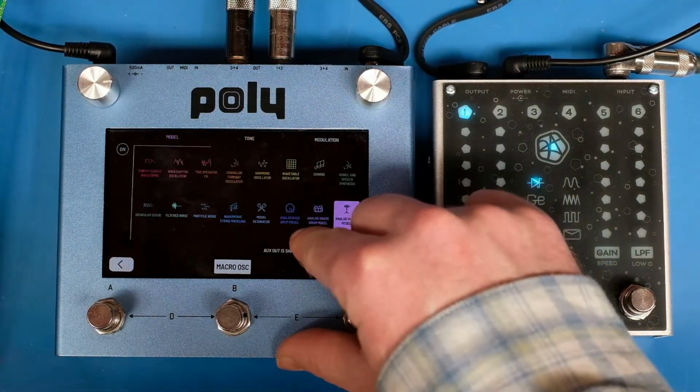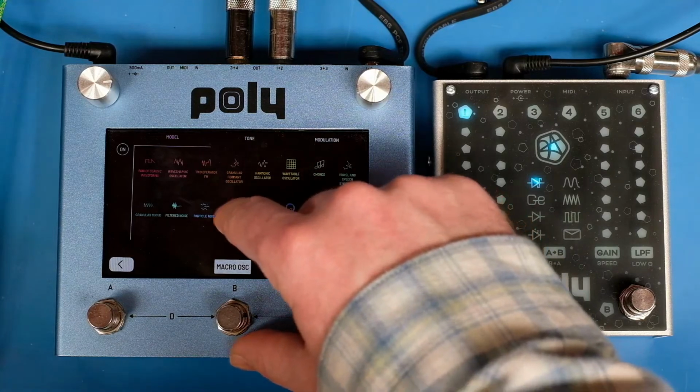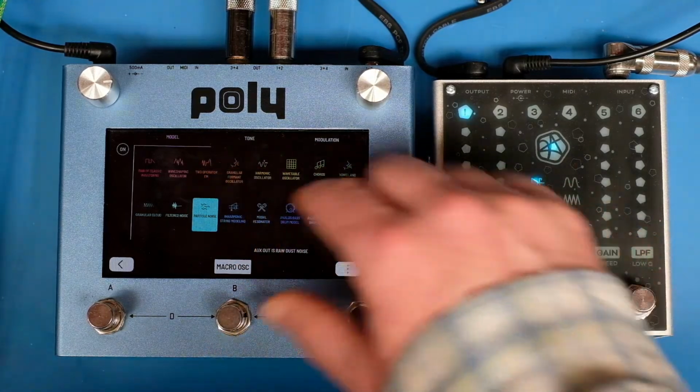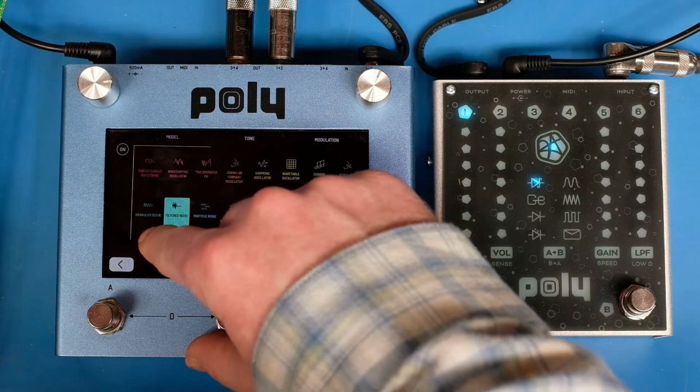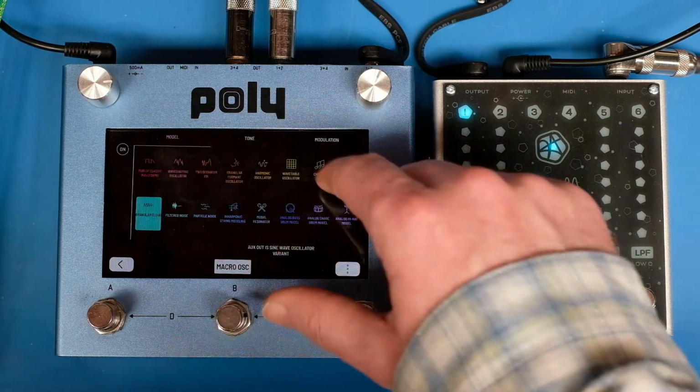Because we've got this particle noise and stuff as well, or filtered noise, granular cloud.